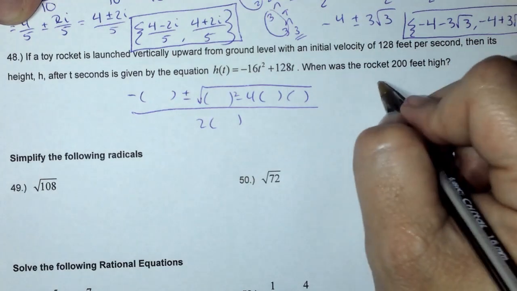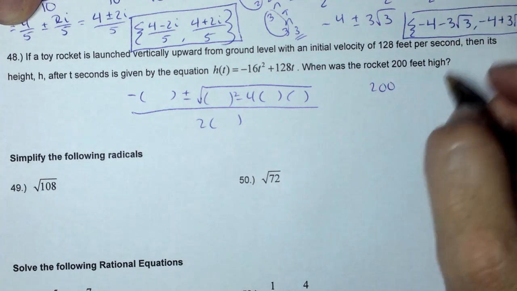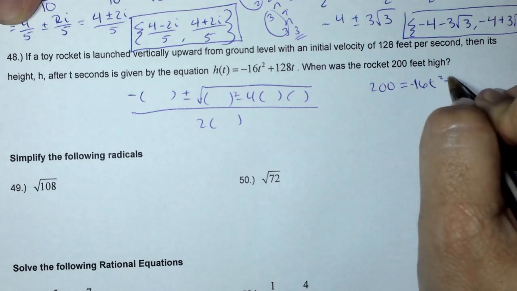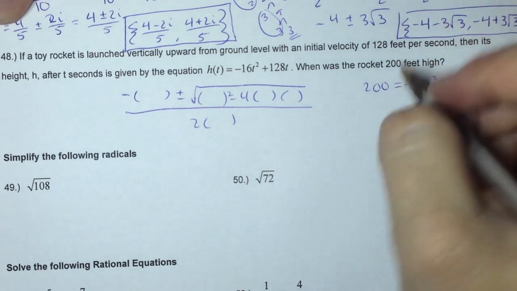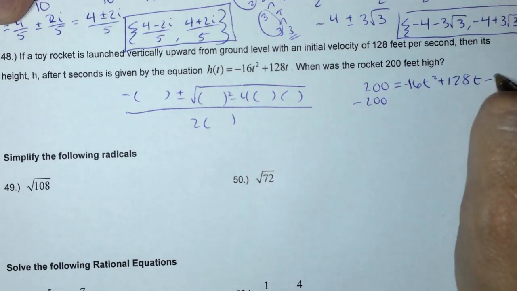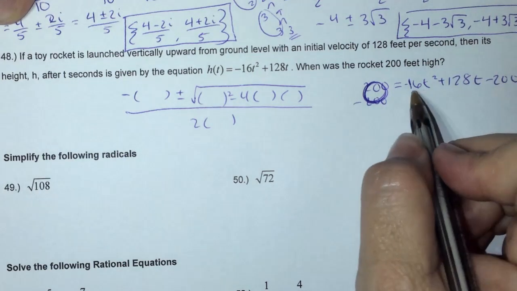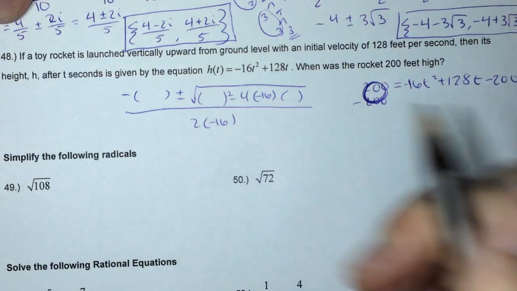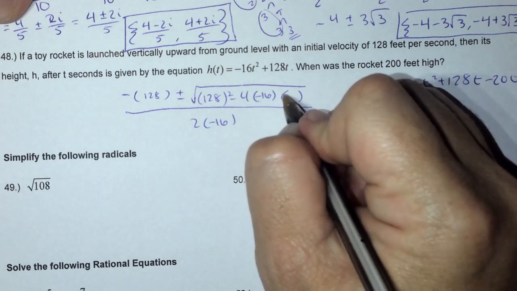So we want to know when h, which is feet, is 200, equals negative 16t squared plus 128t. So I need to make it equal 0 first. So minus 200, minus 200. Now it equals 0 and I can plug it in. So a is negative 16, b is a positive 128, and c is negative 200.